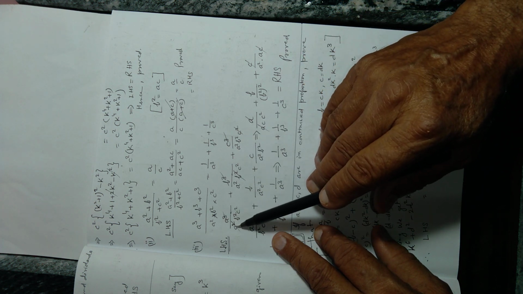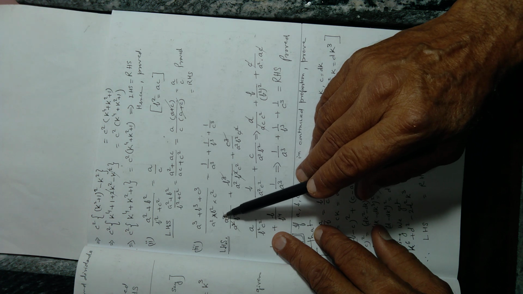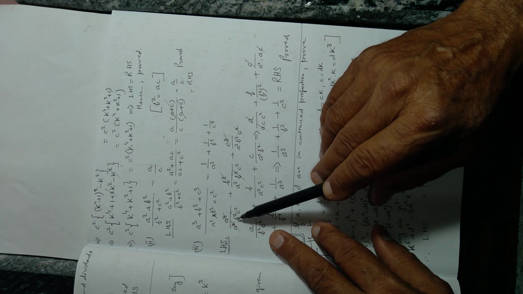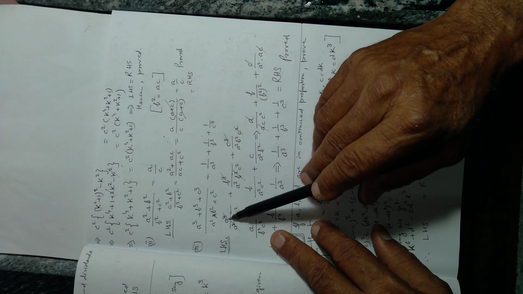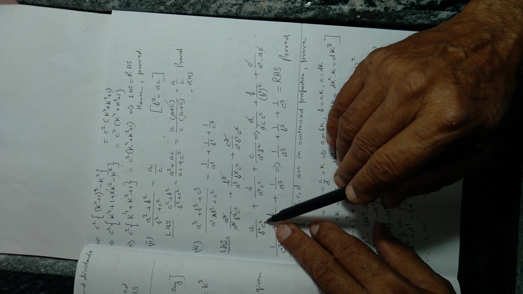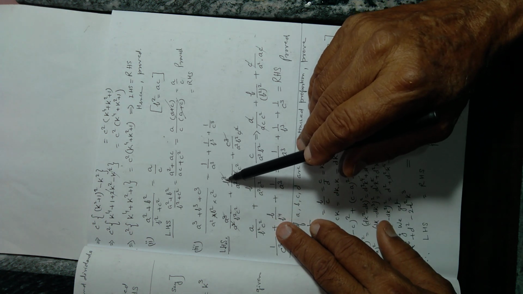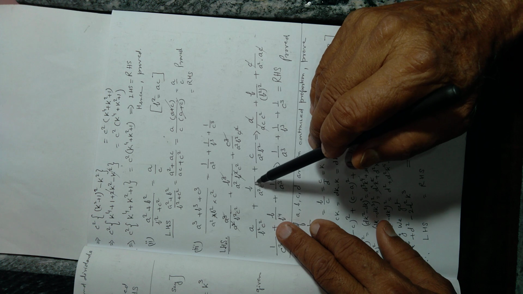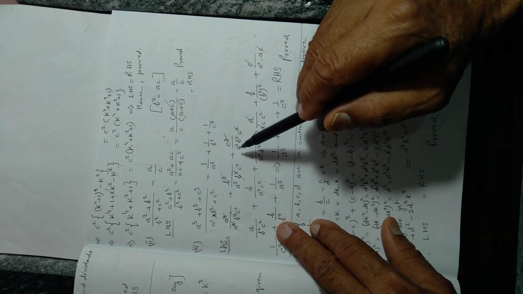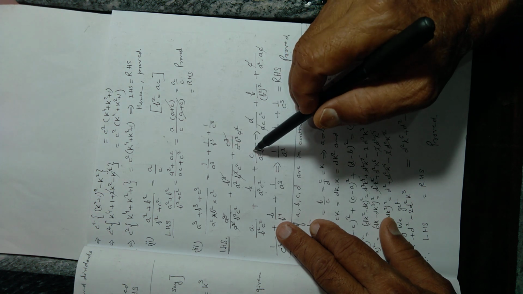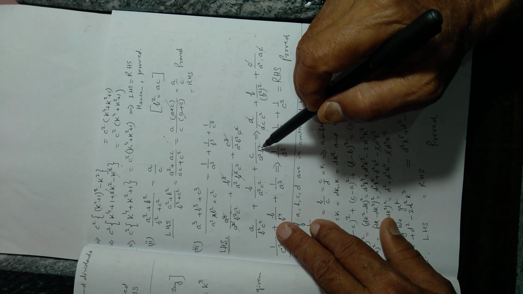Here this a square will be cancelled by a cube, so only the power will be cancelled, and we are left with a upon b square c square. Here again, if you divide b cube by b square, you will get b, so b by a square c square. In the third term, the c cube has been divided by c square, so we are having c only, that is c upon a square b square.